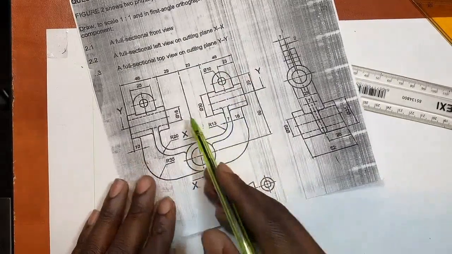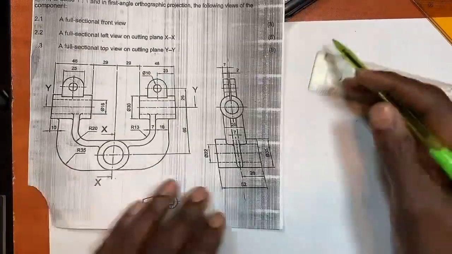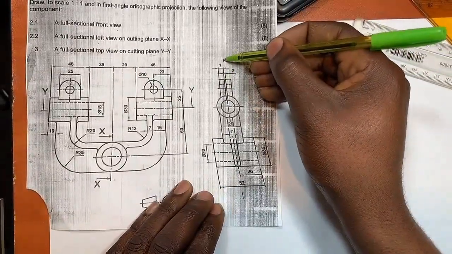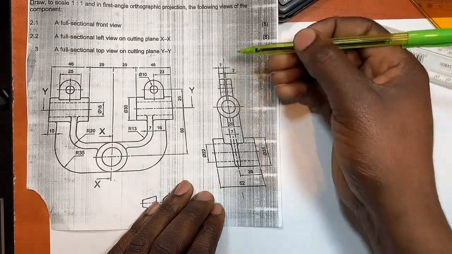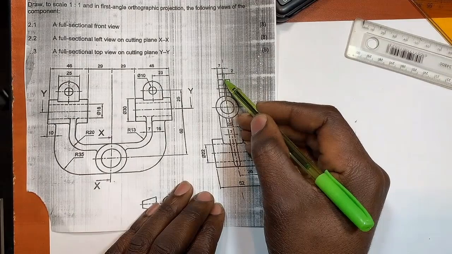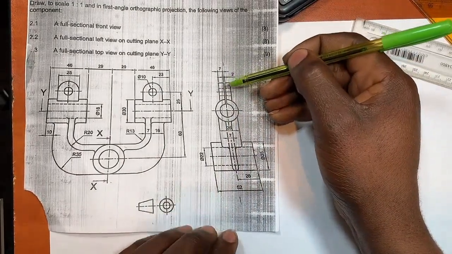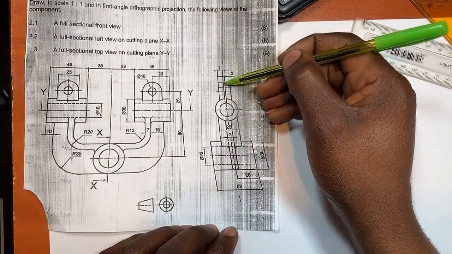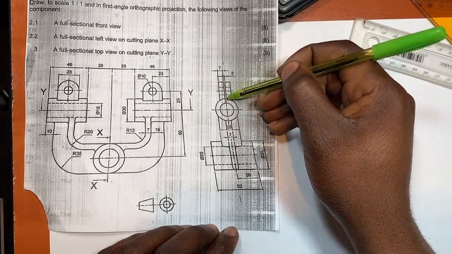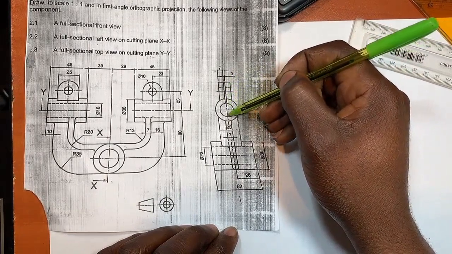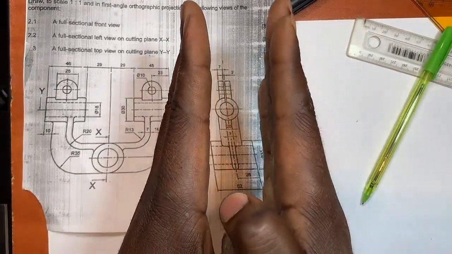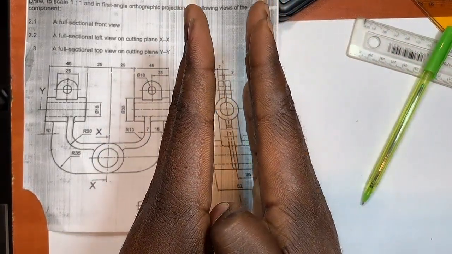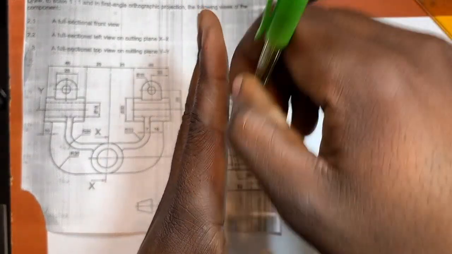So if we cut here, you can actually see that there is a gap of 2mm. So the hacksaw blade won't be cutting anything from here till right there. If the cutting plane runs through that gap of 2mm, it won't be cutting anything.